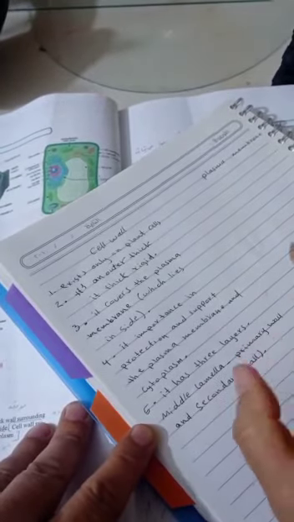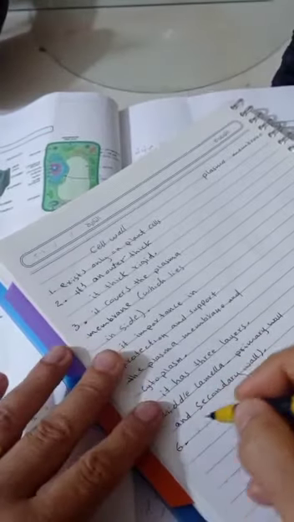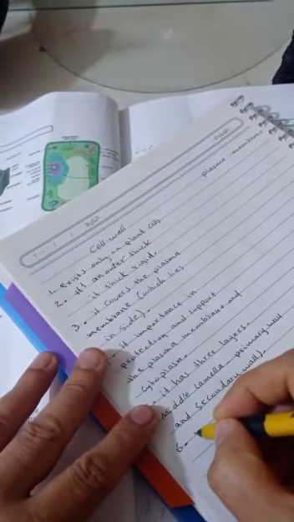And now another thing, the chemical structure.